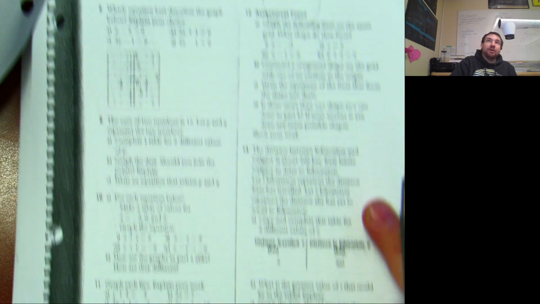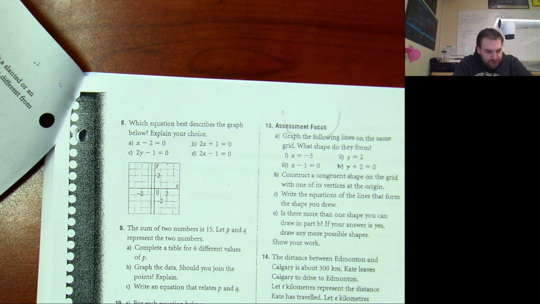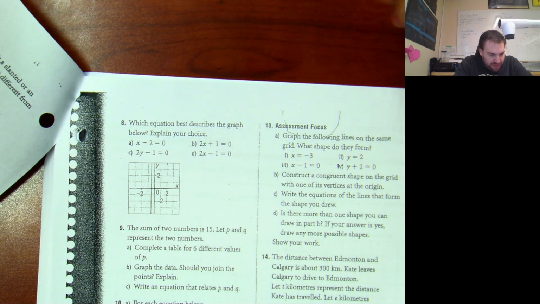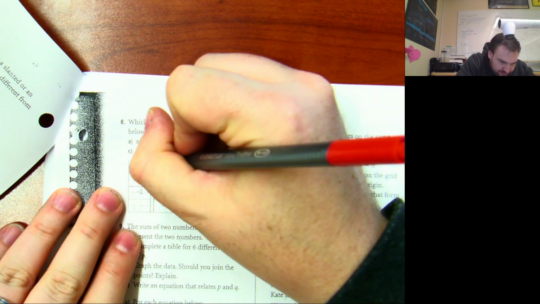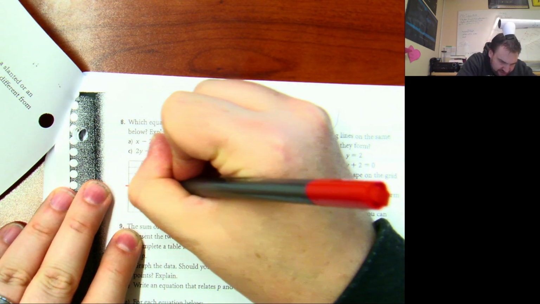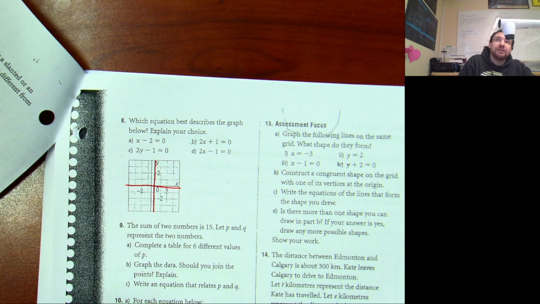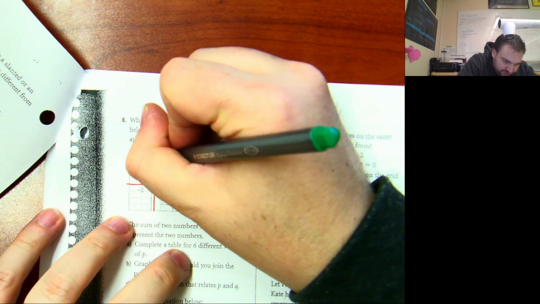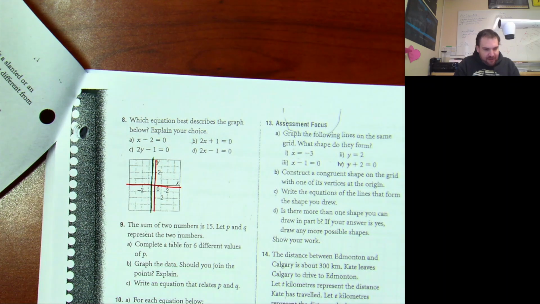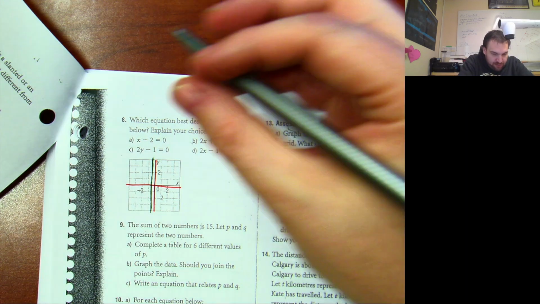Okay, here we go, number 8. Which equation best describes the graph below? Explain your choice. So this is our y-axis. This is our x-axis. So the line that we're dealing with is this darker one right here. So is that going to be an x equals or a y equals line? It's going to be an x equals. So I can get rid of some things here.